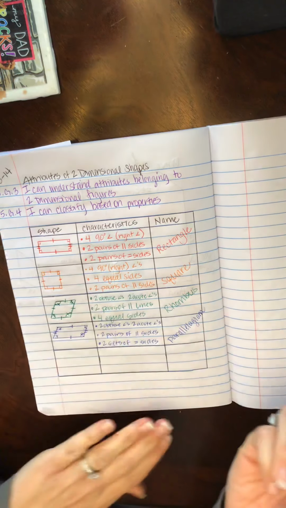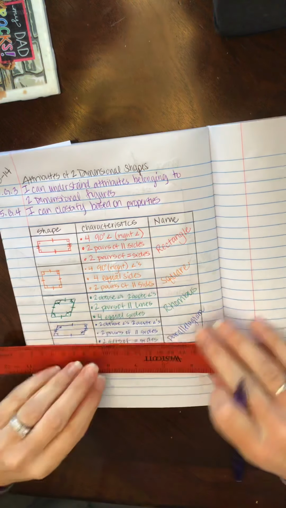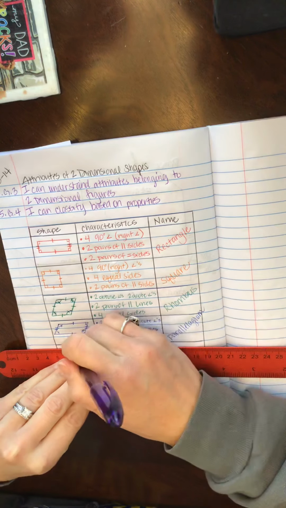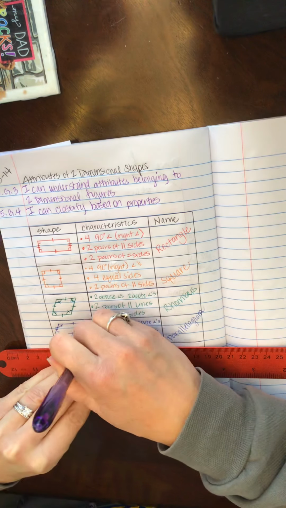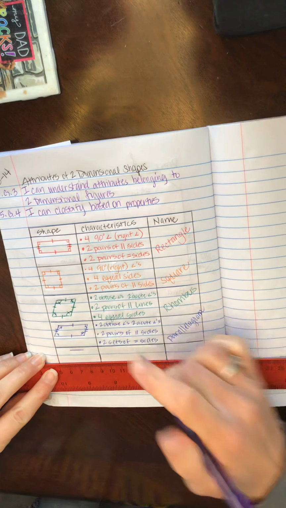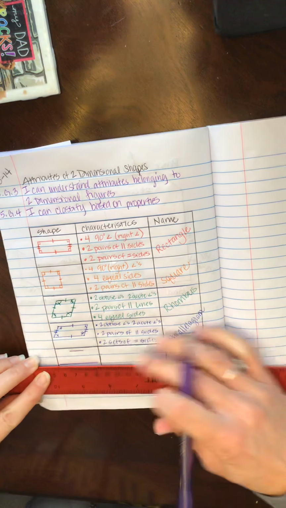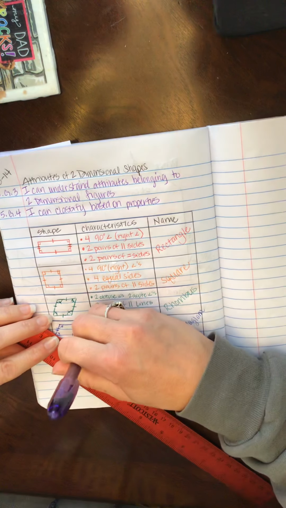All right, so next one we're gonna do is a straight line on top, smaller straight line. And then down below, a larger straight line. And then we're going to connect them.